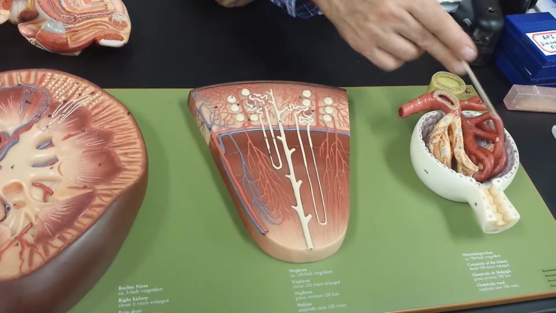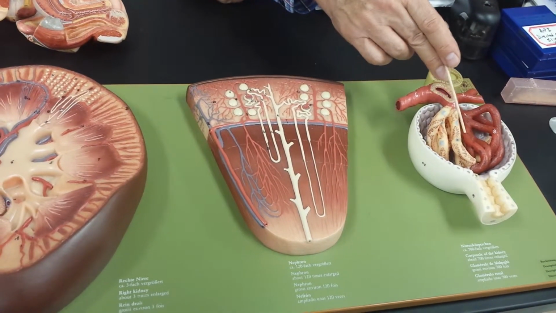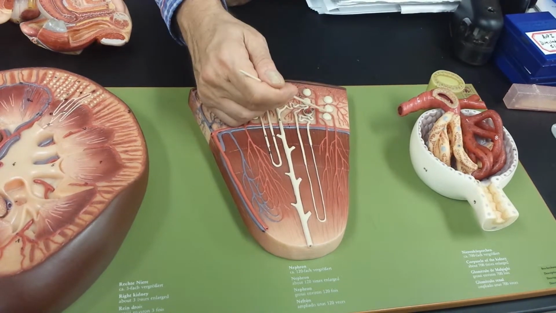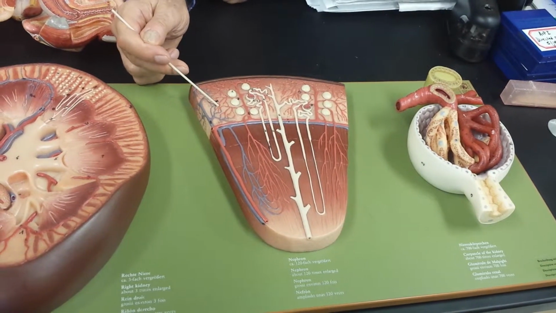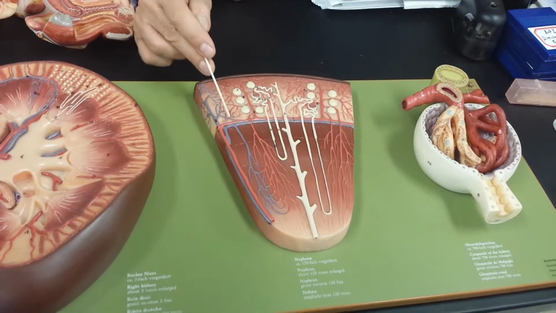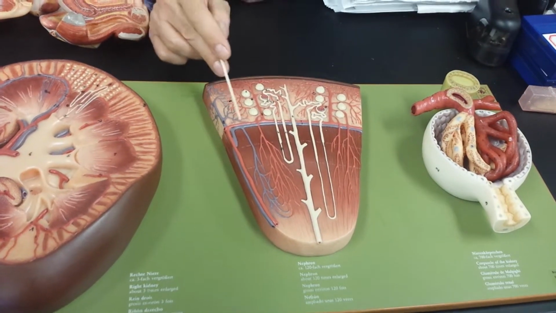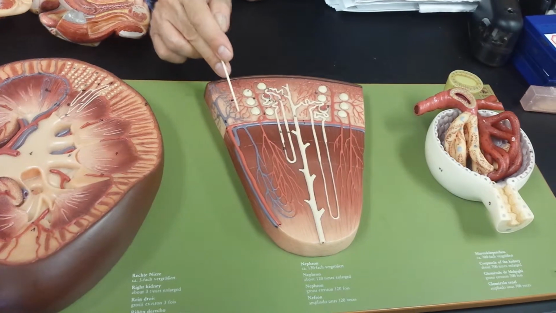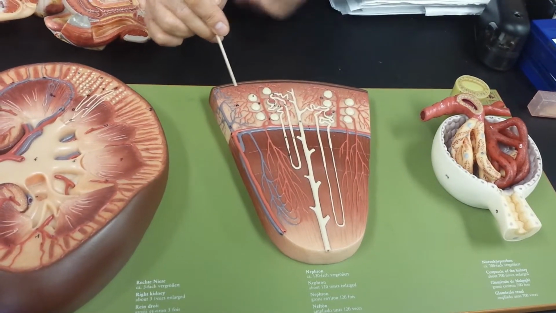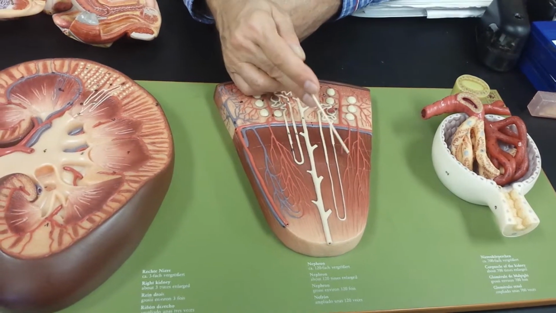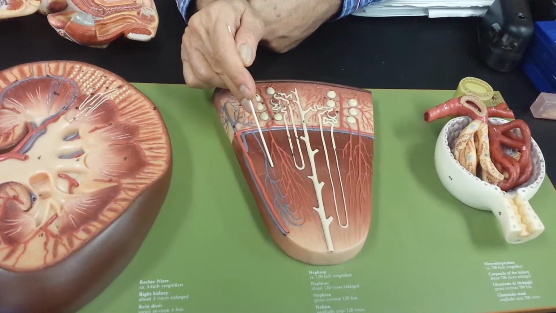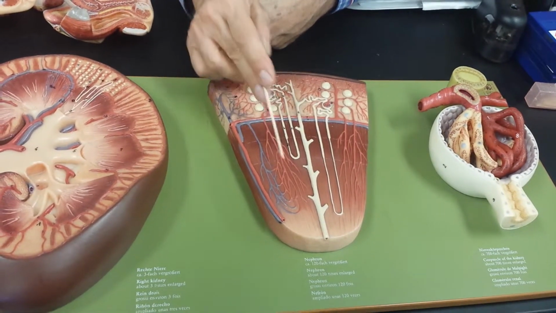Draining blood from those capillaries, glomerular capillaries, is another arteriole, and that's the one that comes out here on the other side, okay? And these are called the efferent arterioles. They supply blood to these capillaries here in the cortex, which surround the renal tubule of the cortex, and these are called peritubular capillaries. And these same vessels, efferent arterioles, some of them also supply a capillary bed in the medulla, and this is called vasa recta.